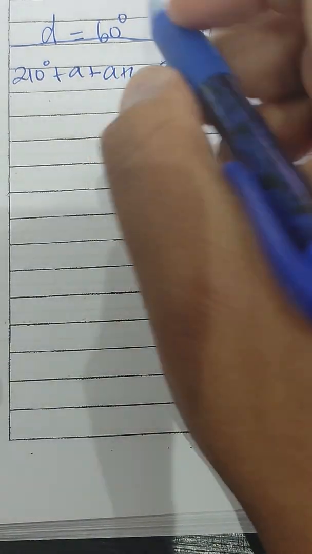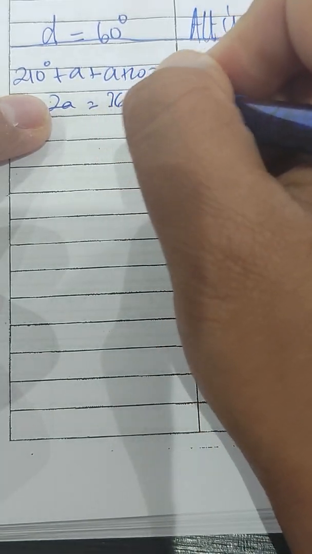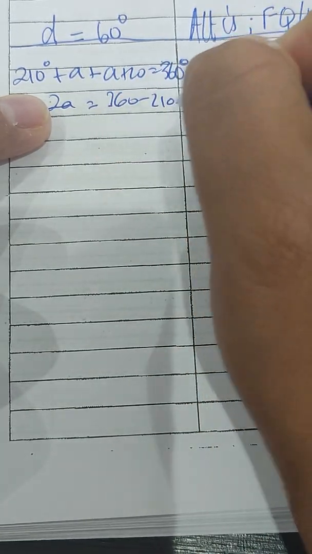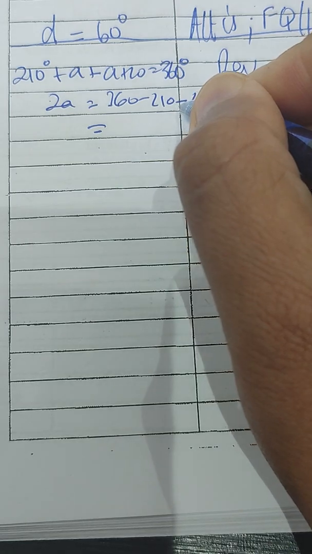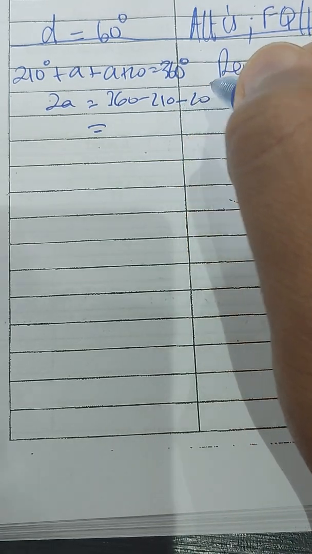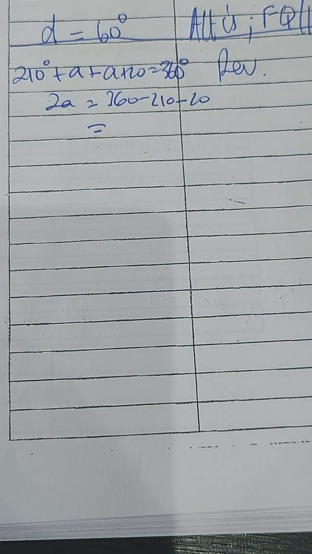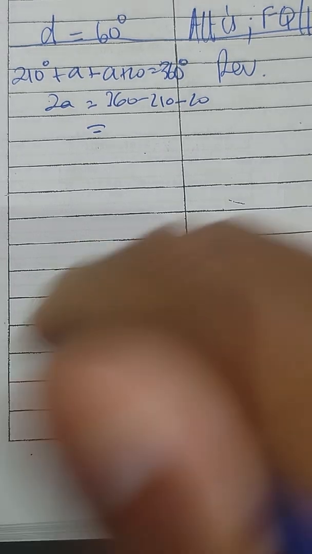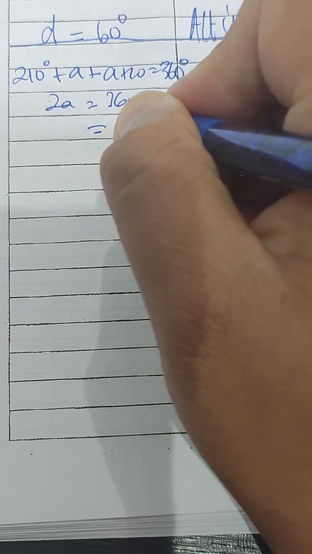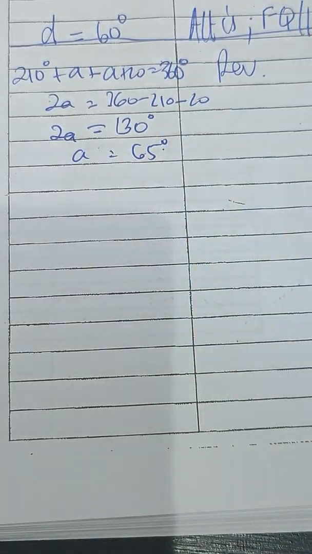So we're going to have 2a is equal to 360 minus 210 minus 20. It's 130. Okay. So A works out to be 65 degrees.